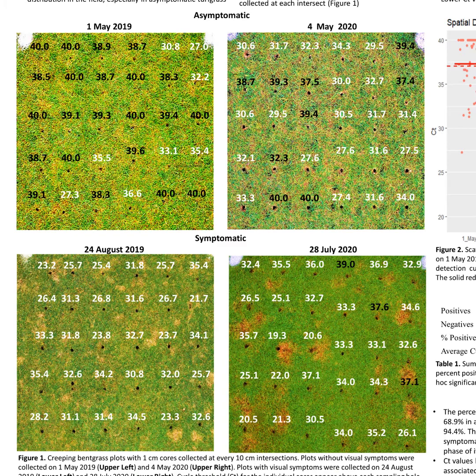As you can see in Figure 1, the asymptomatic plots on the 1st of May 2019 has the fewest positive detections with 8. The 4th of May 2020 has significantly more positive detections with 21. The symptomatic plots on the 24th of August 2019 had 30 positive detections. The symptomatic 28th of July 2020 had 27 positive detections.